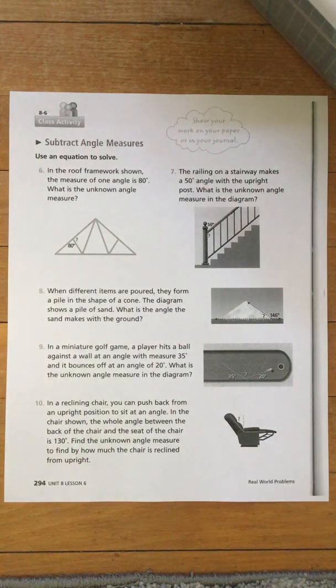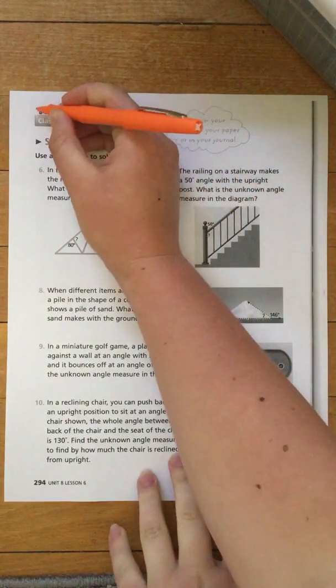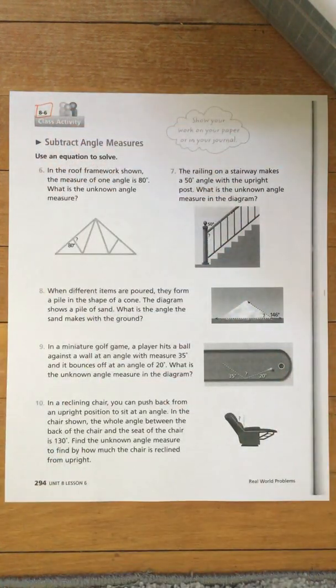Hey, fourth graders. So, lesson 8.6 isn't anything new, really. It's just talking about real world situations where you could use angles. So, we're just going to do a few examples, and then I am going to help you on the homework because it's just a lot of words, and I want to be able to help you through it.